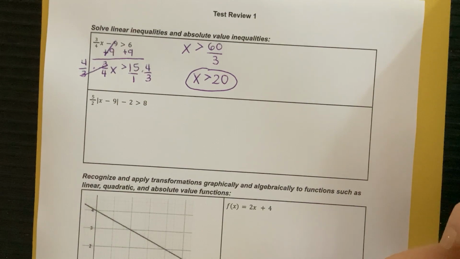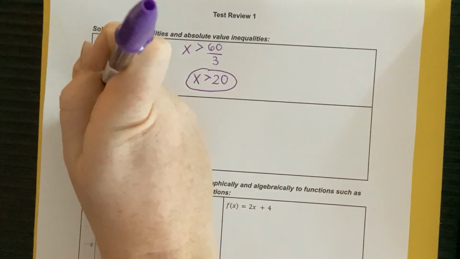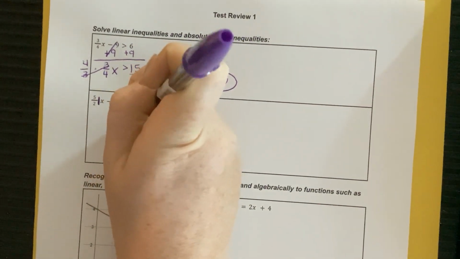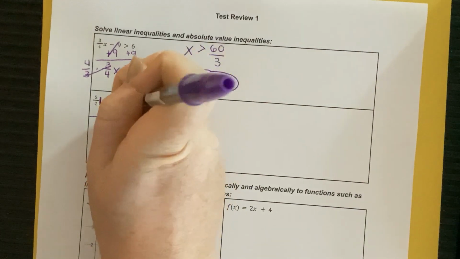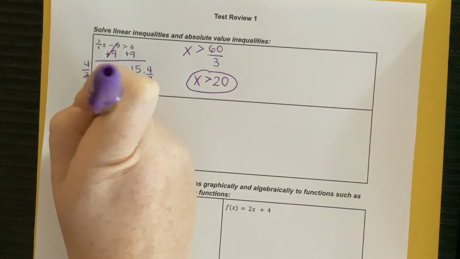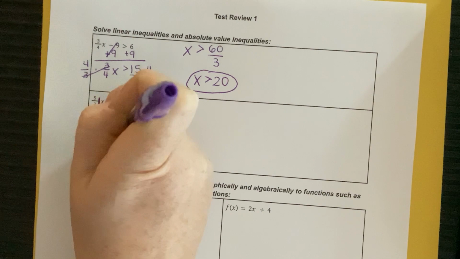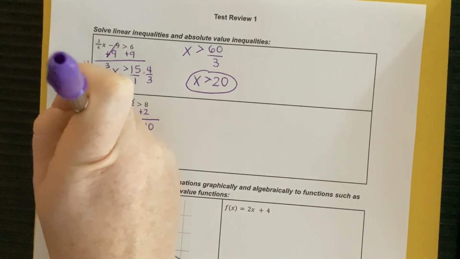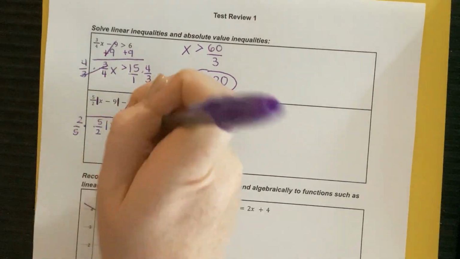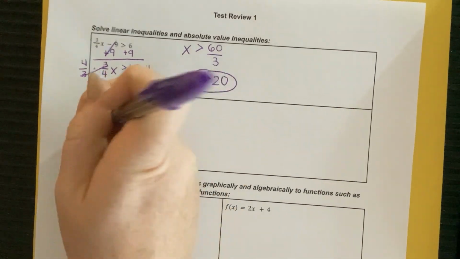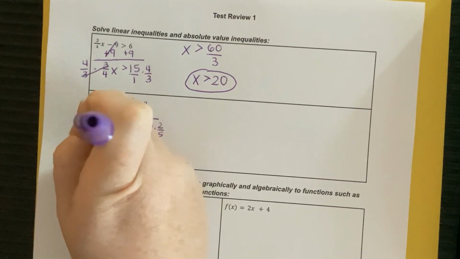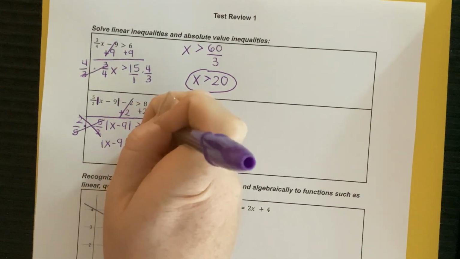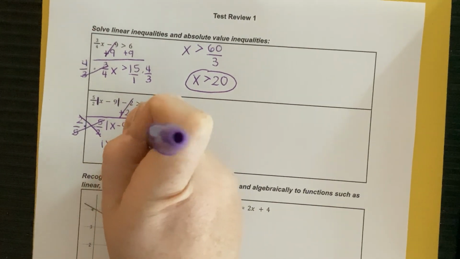When you're doing absolute value inequalities, same rules as solving equations. So this right here needs to get isolated. I'm going to start by adding 2. That is going to cancel. Now I'm going to multiply by my reciprocal, so multiplying by 2 over 5 on both sides. This side cancels, and I have the absolute value of x minus 9 is greater than 2 times 10 is 20, divided by 5 would give me 4.